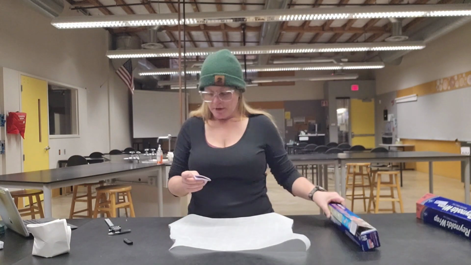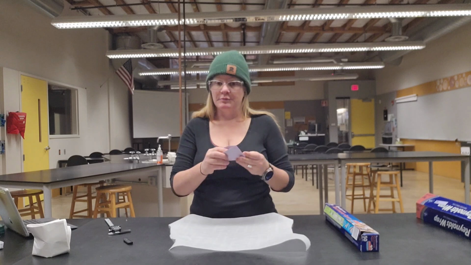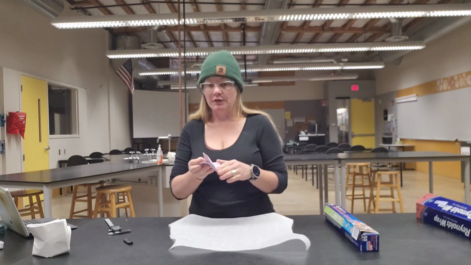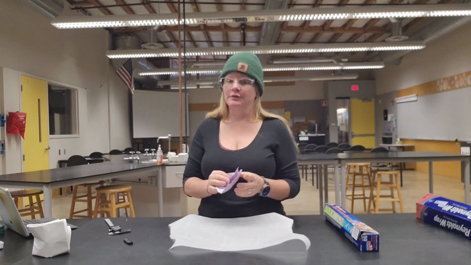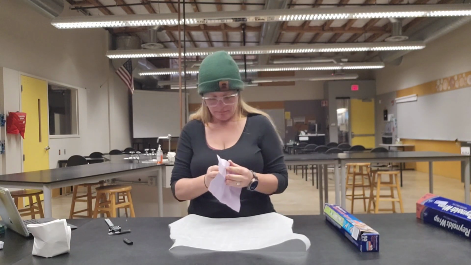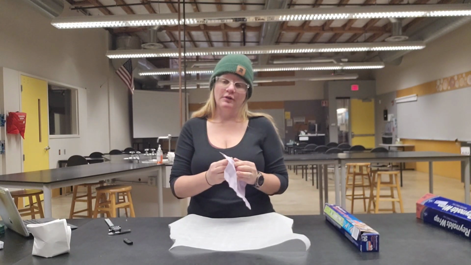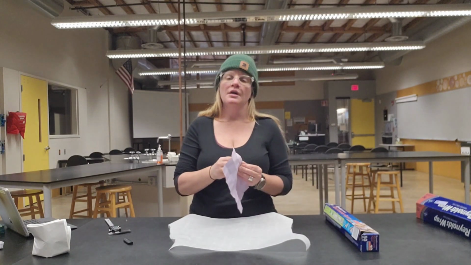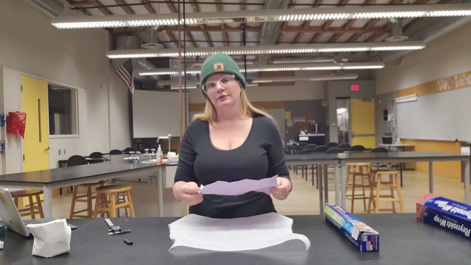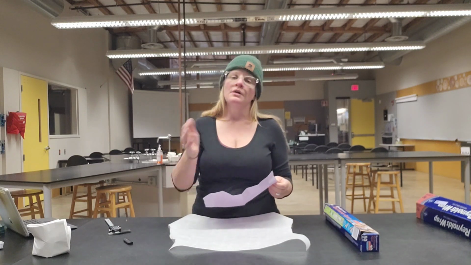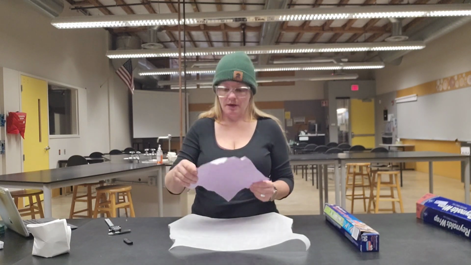With my parchment paper, I'm going to cut it out to be the same size as my regular piece of copy paper because I only want to be changing one variable at a time. So for example, I want to make sure that I'm not changing both the size of the paper and the thickness of the paper, because then if I do get a difference, I don't know if it's the size or the thickness of the paper that matters.